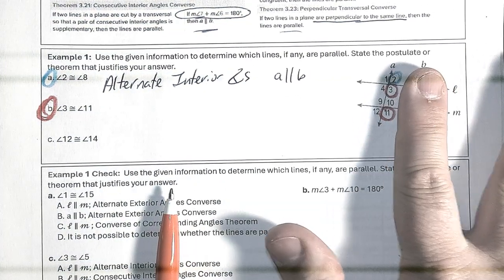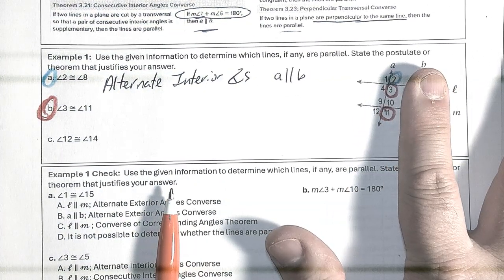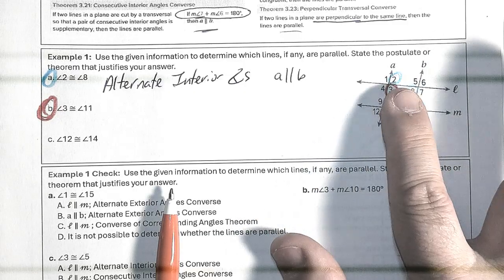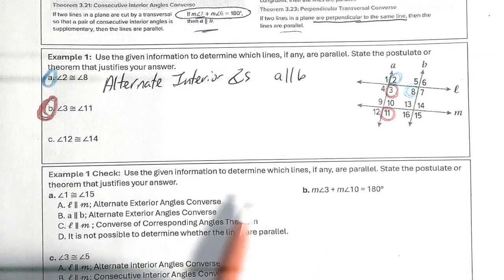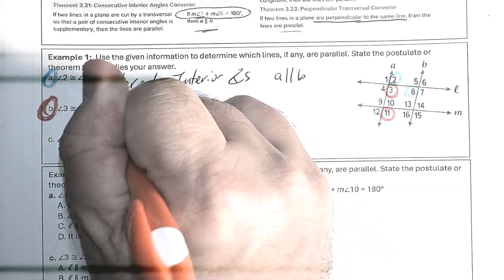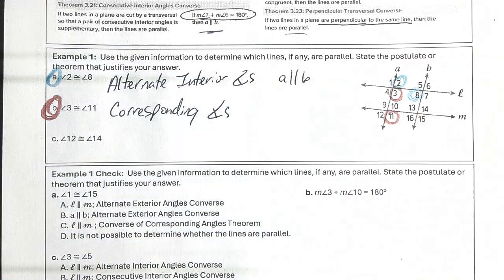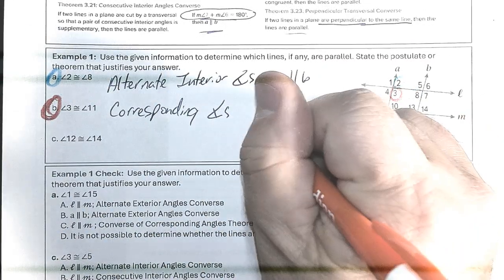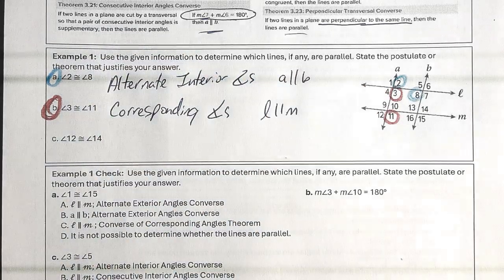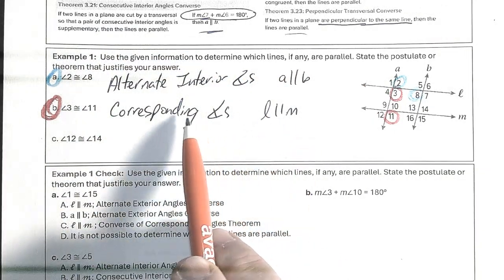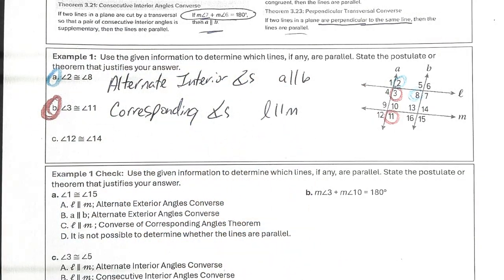So trying again, we're just looking at these two. Notice 3 is the bottom right, and 11 is also the bottom right. So those are corresponding angles, and again, L and M. So L is parallel to M because those are corresponding angles.